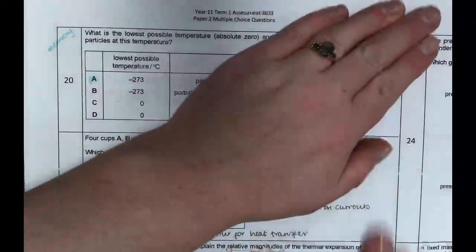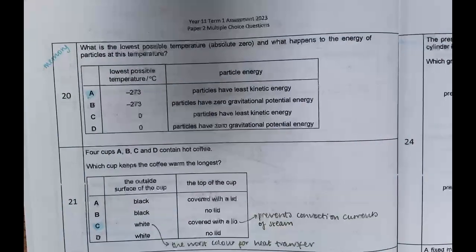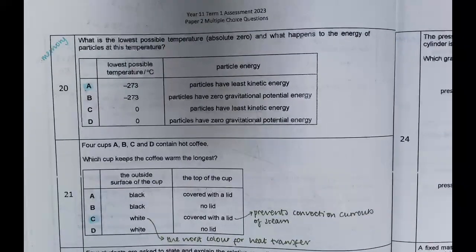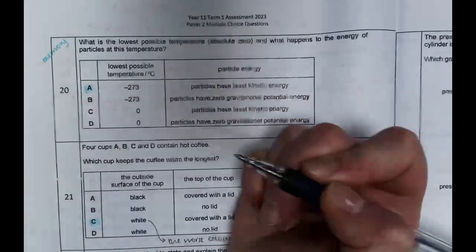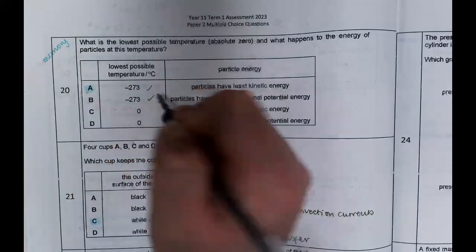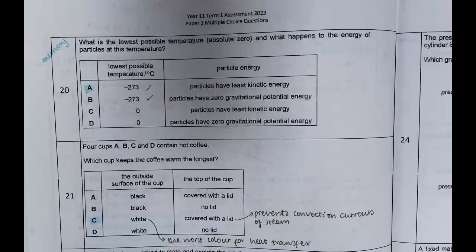Okay, we will end this video with a quick and easy one, memory. What is the lowest possible temperature, which is absolute zero, and what happens to the particles and the energy of the particles at this temperature? You have to just know that absolute zero is minus 273 degrees Celsius. A or B are the options.